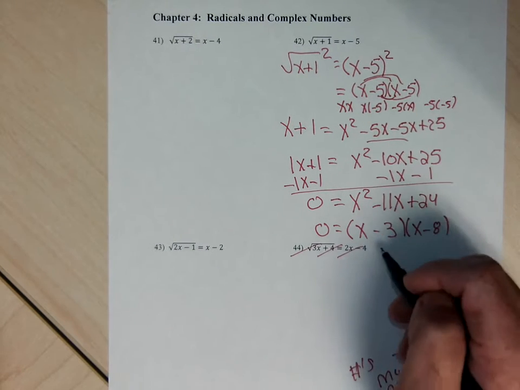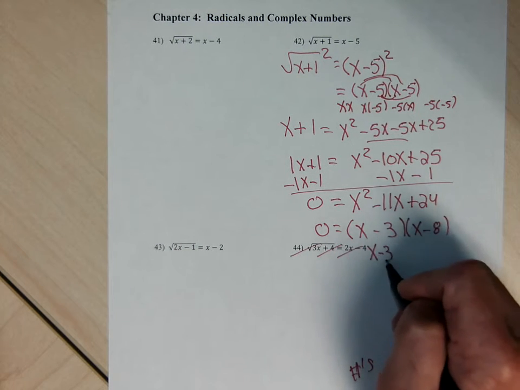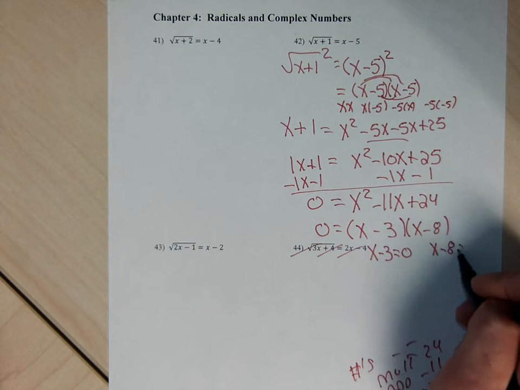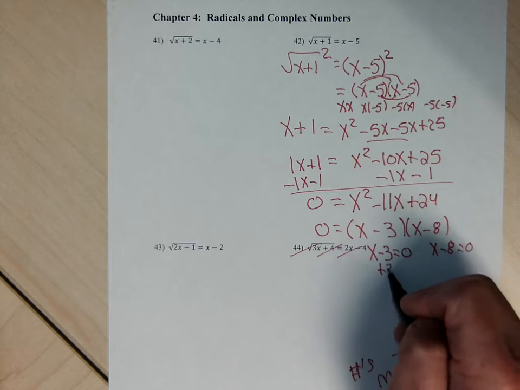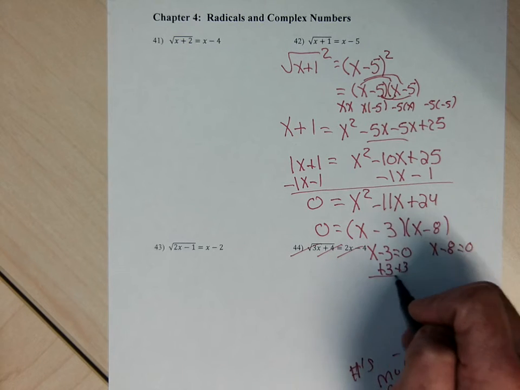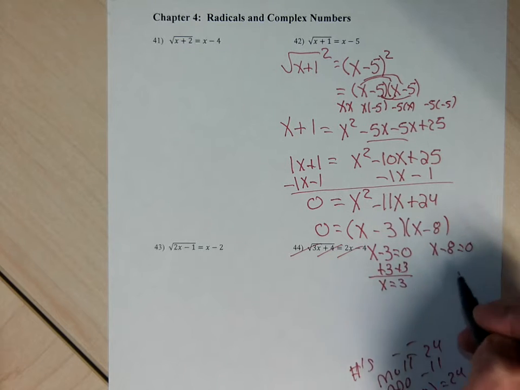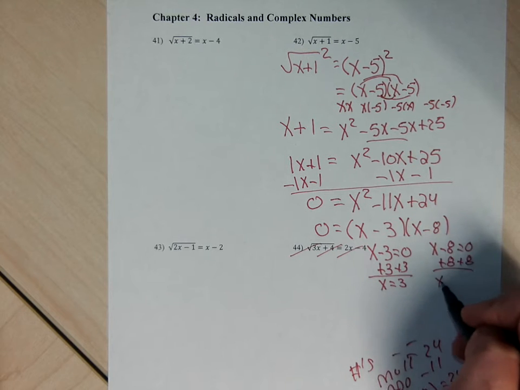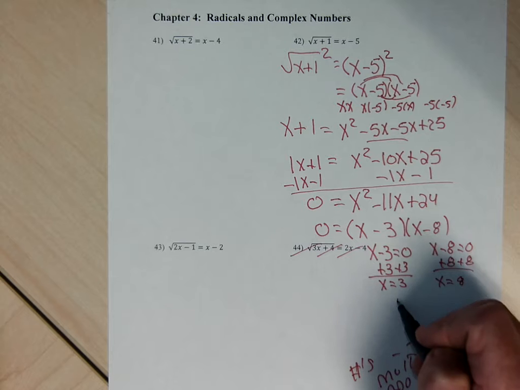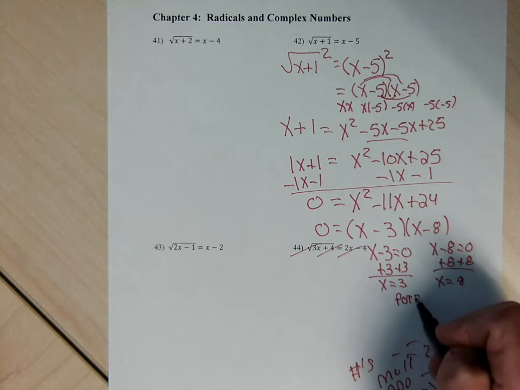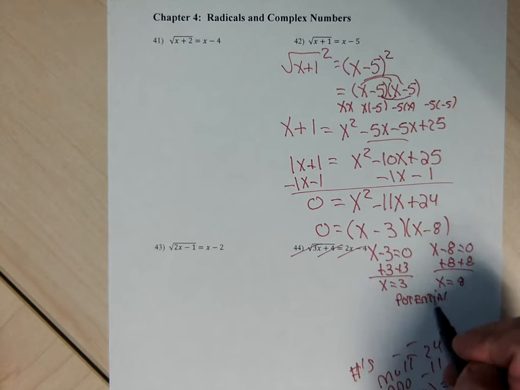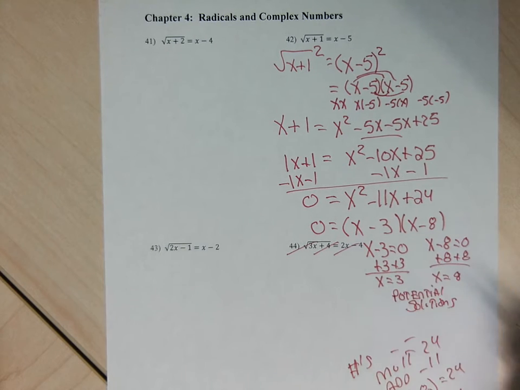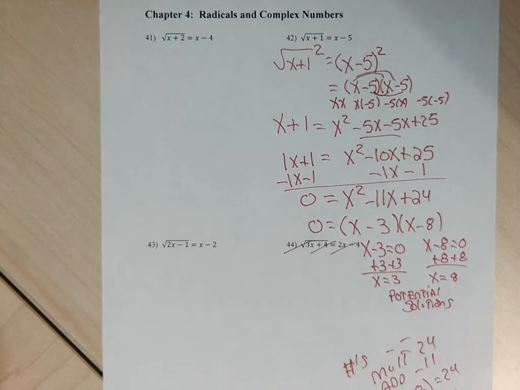Now that I have it factored, I'm going to go x minus 3 equal to 0, x minus 8 equal to 0. For the x minus 3, I'm going to add 3 to both sides and get x equal to 3. For the x minus 8, I'm going to add 8 to both sides and get x equal to 8. Always before I check, these aren't actually solutions, they're just potential solutions. And I should see whether they're solutions or not by physically checking.